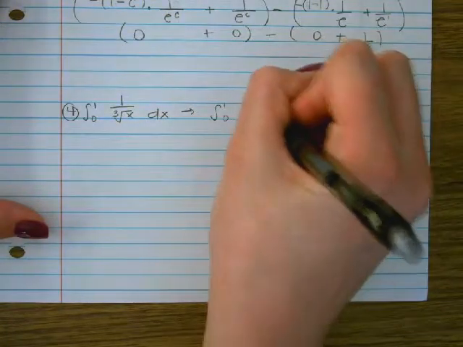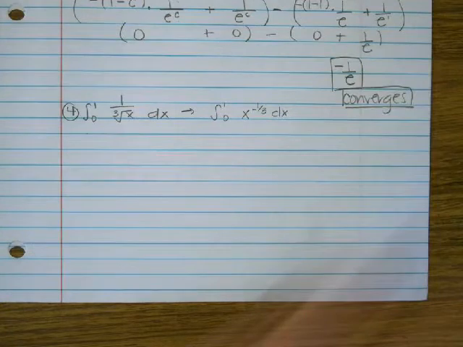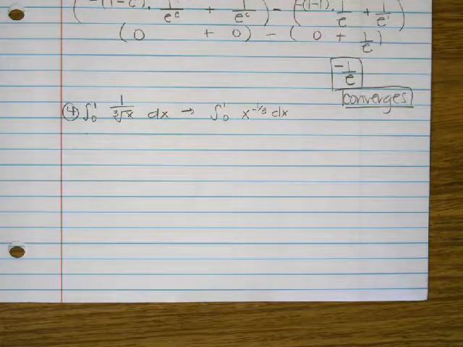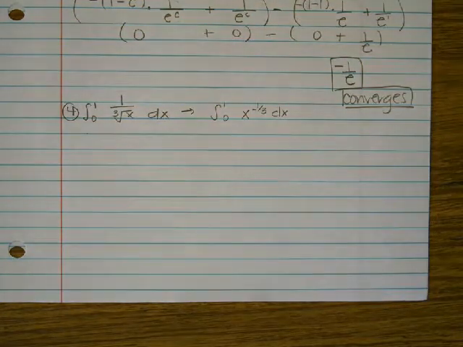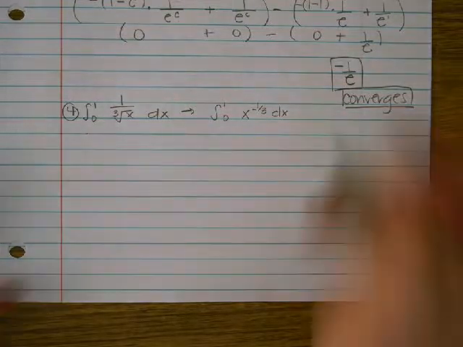X to the negative 1/3. Okay? Why is this an improper integral? Because you can't plug in 0. It's undefined at 0. All right, so let's go ahead and integrate this. How do we do that? Add 1.